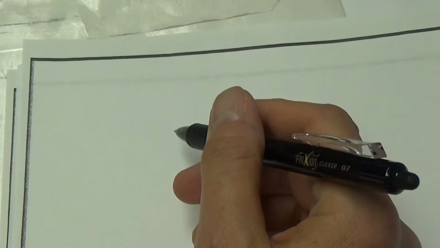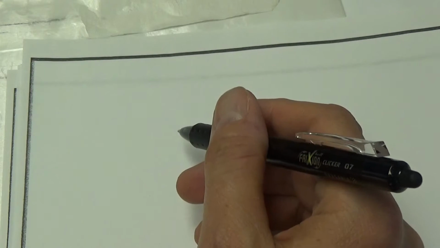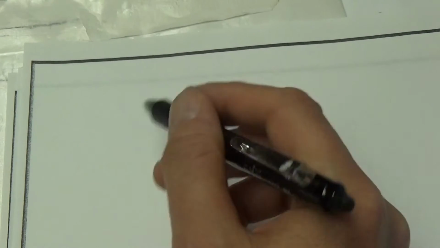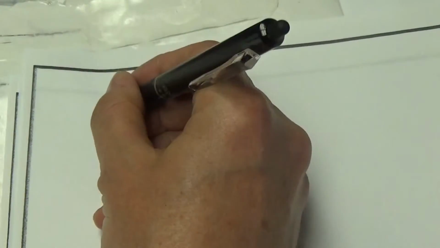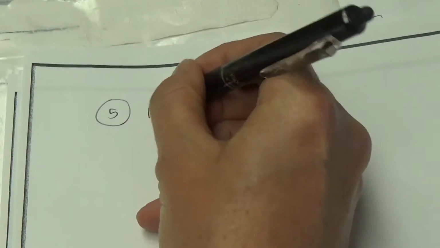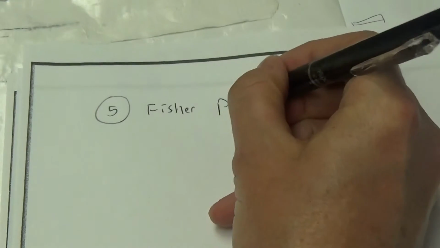All right, so we're done with number 4. We're done with the Cahn-Ingold-Prelog rules. Try those practice problems, try the morphine, try the dextromethorphan, make sure all that makes sense. Now we're on to number 5, which is Fischer projections.